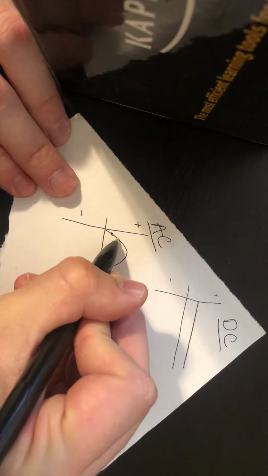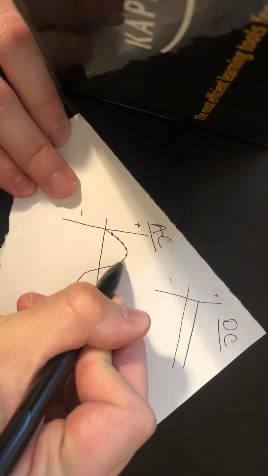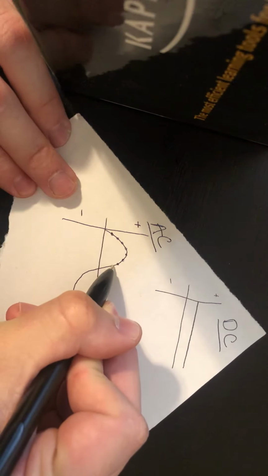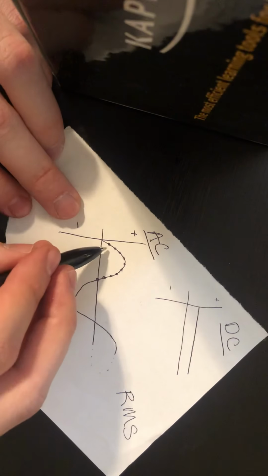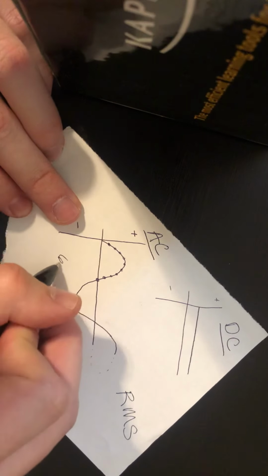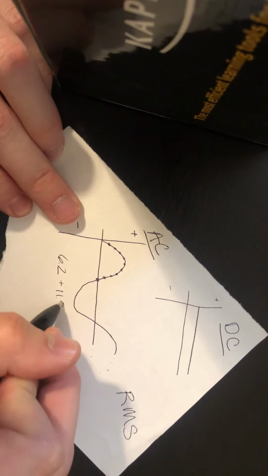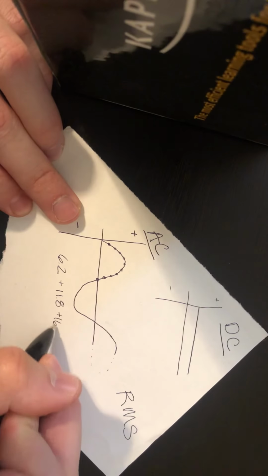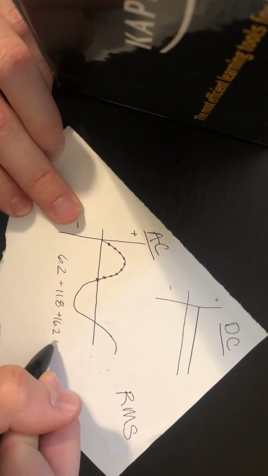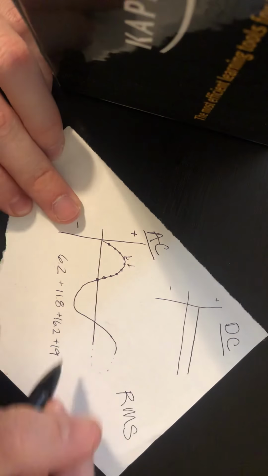So let's pick this 1, 2, 3, 4, 5, 6, 7, 8, 9, and we'll do 0 as well. So let's say this is 6.2, and we've got 11.8, and we've got 16.2, 19 is this value, and then our peak is at 20, we'll say.